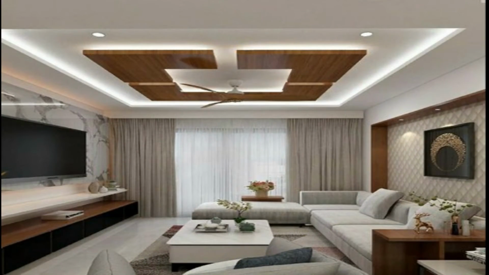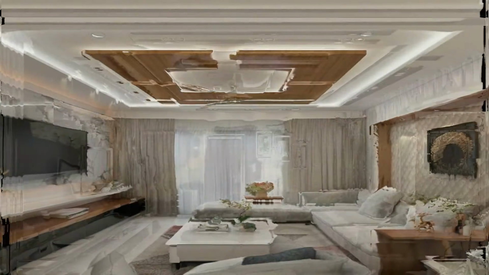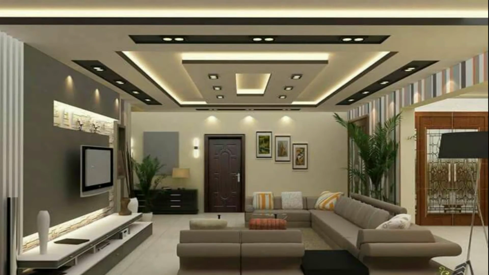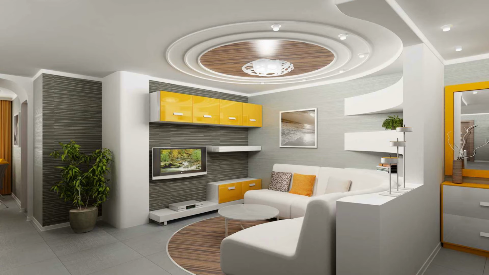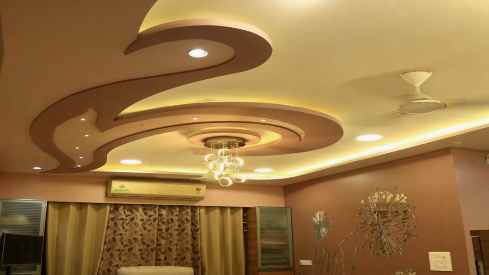Try different ways. Try different shapes in your drop ceiling design for the living room. You can use square or rectangular shapes. You can also use circular and curved shapes. This can give a softer feel to your drop ceiling design. Don't be afraid to try different options until it matches your interior design and budget.